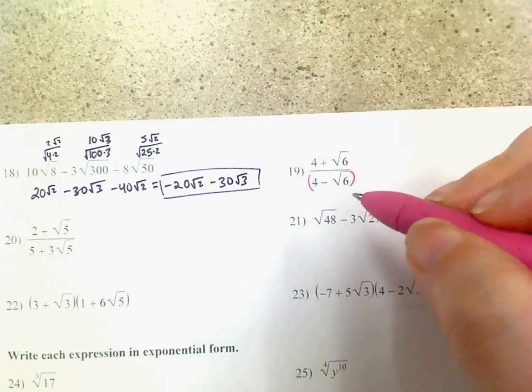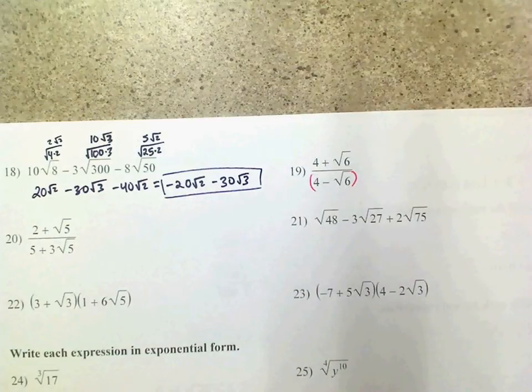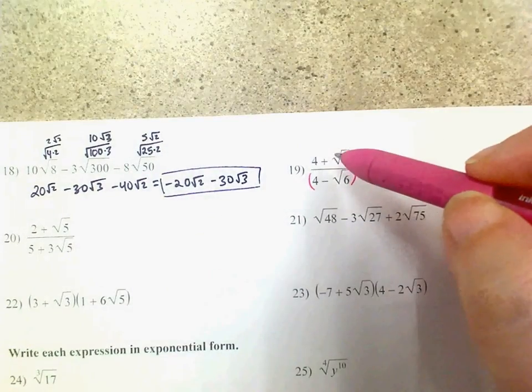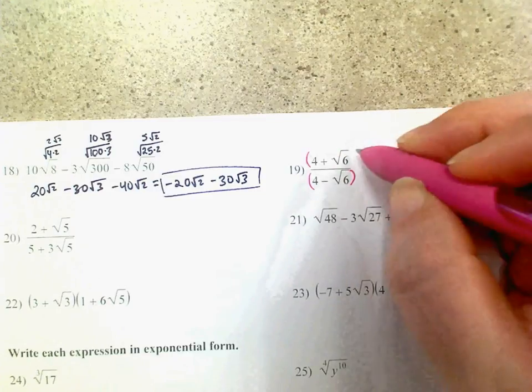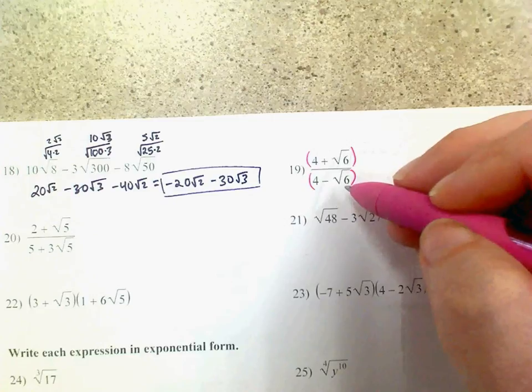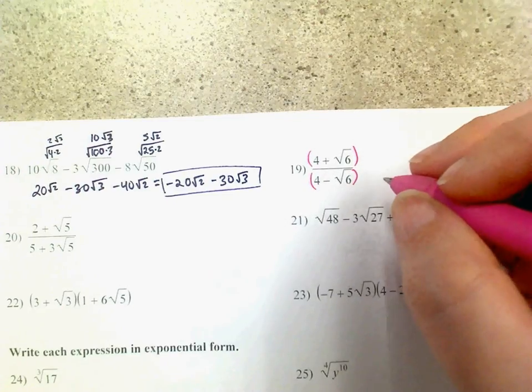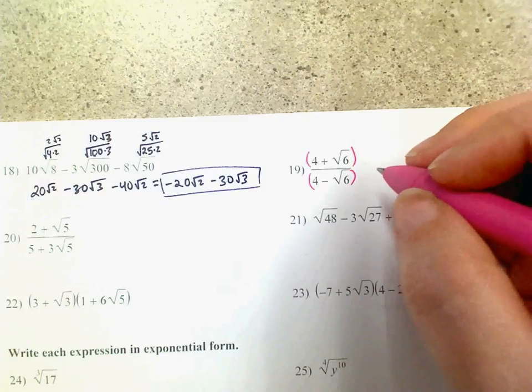4 divided by 4 is 1, I agree. But a lot of you would just get rid of it, first off. But then also, you can't just simplify like that when you're adding and subtracting. It does not work out algebraically the same way. So please do not cancel out the 4s. Do not cancel out the square root of 6s. Unless it was 4 times divided by 4 times. Then yes, of course, that would be 1.